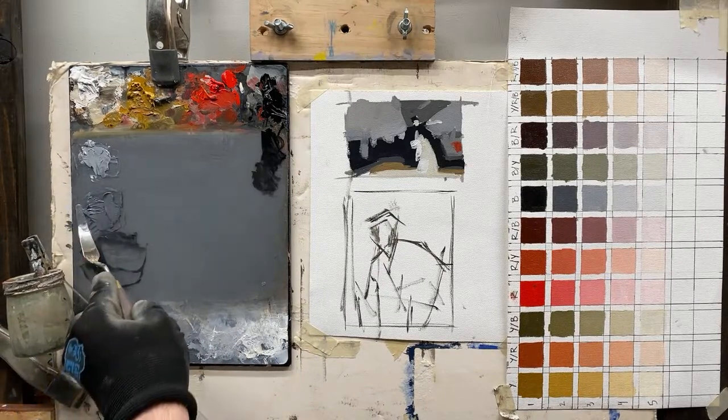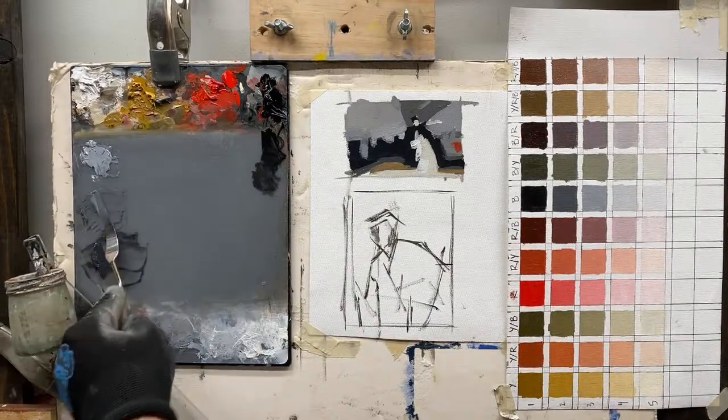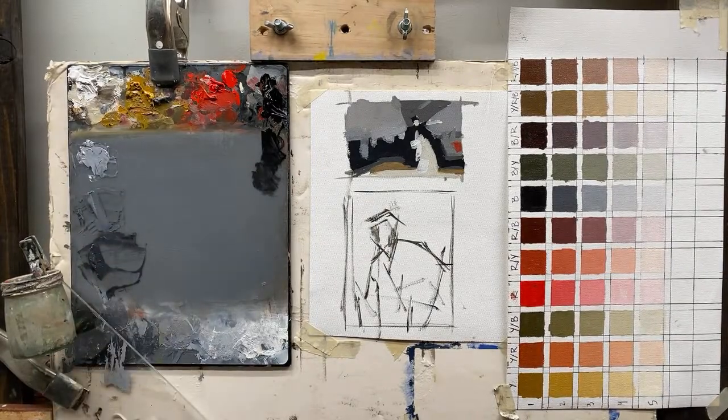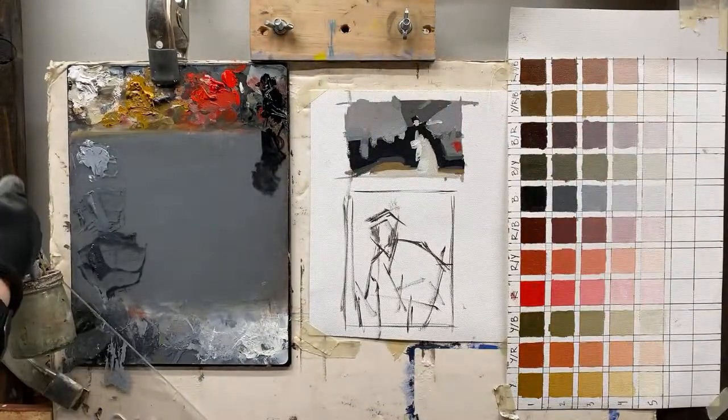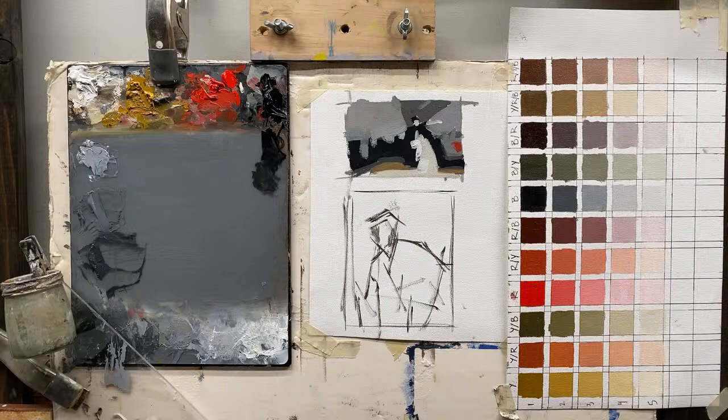Yeah, that could work. I mean, more or less, it's close enough for now. So let's get straight into this one. I really hope I cleaned these brushes enough.